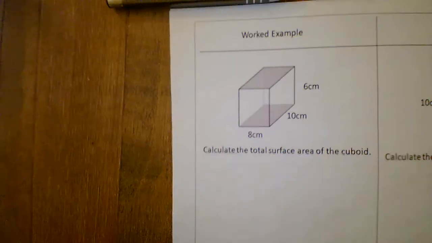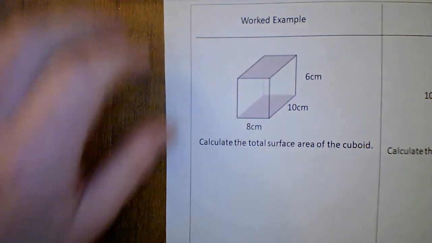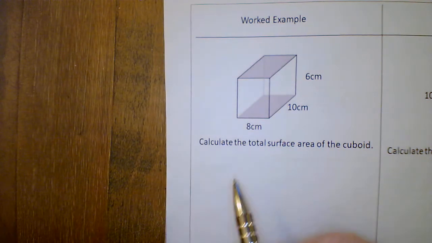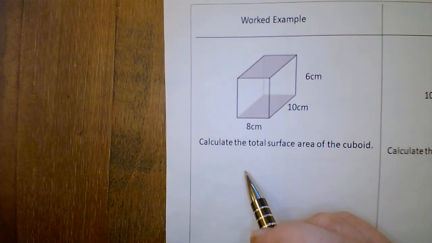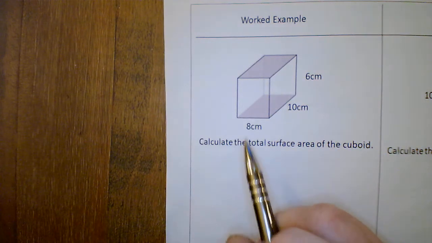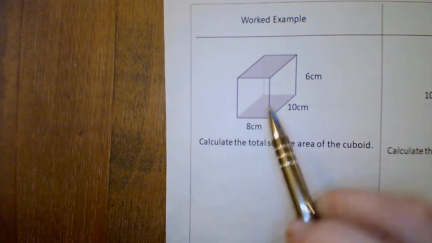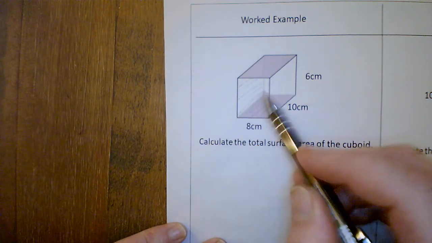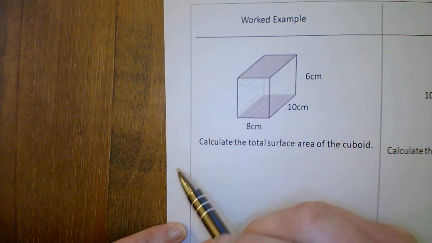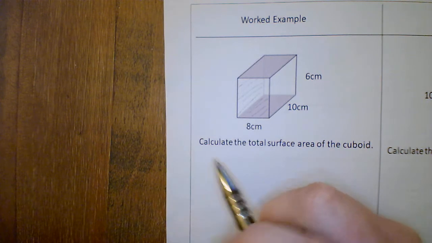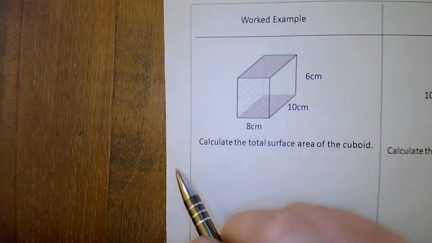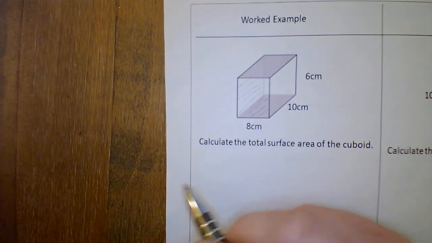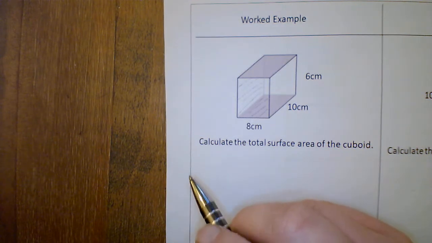Okay, calculate the total surface area of the cuboid, and there is the cuboid. Right, the first thing I'm going to say is a cuboid has 6 faces, and a face is the bit you can see, the bit that looks like a rectangle here, and there are 6 altogether. But when we're working out the surface area, we can use the properties of the cuboid to halve our work, in fact.